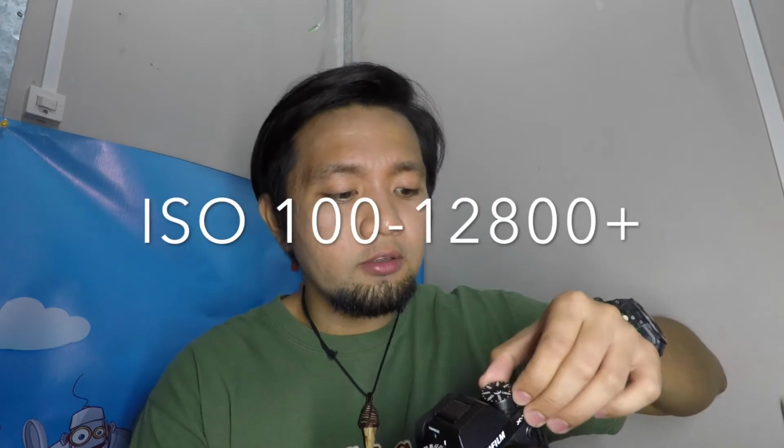So when you say ISO, that is the sensitivity of your camera sensor to the available light within the frame. Just for example, I have here my camera. My camera scales from 100 to 12800 ISO.